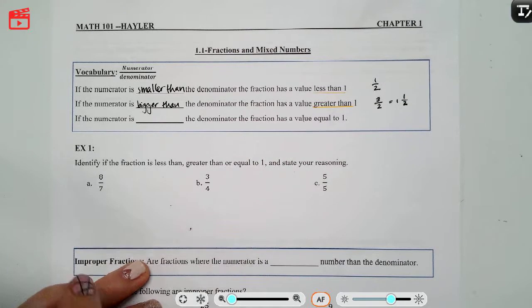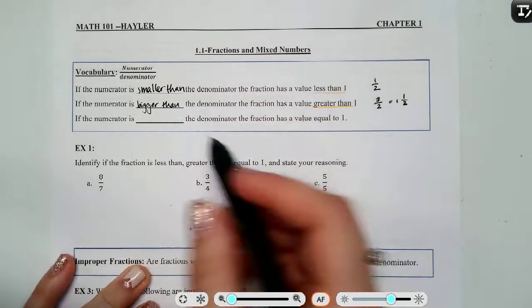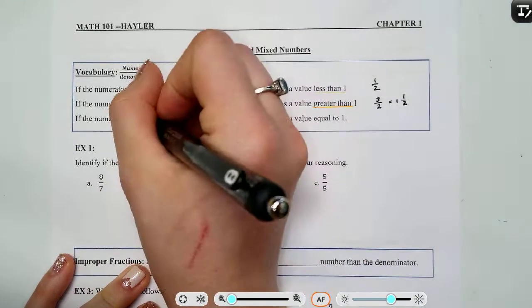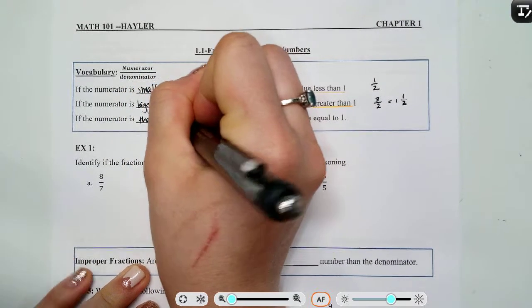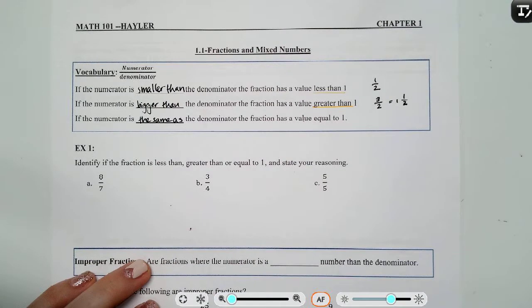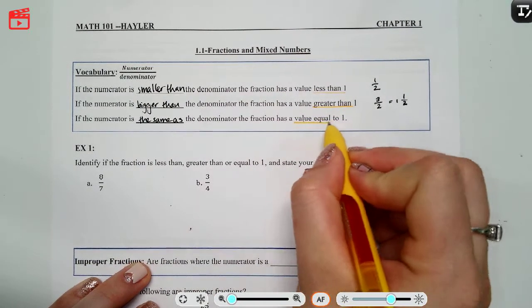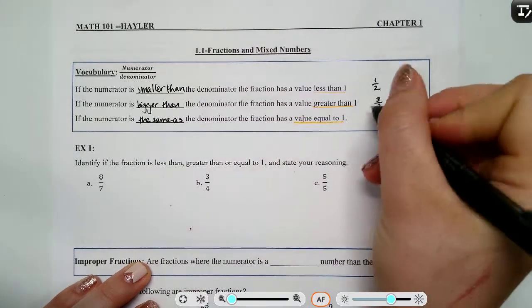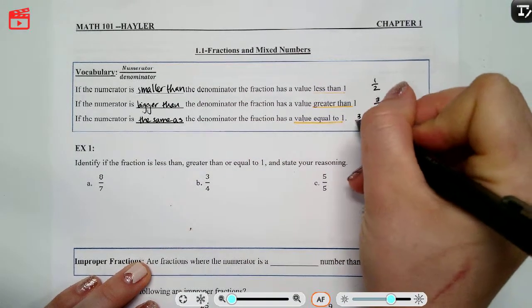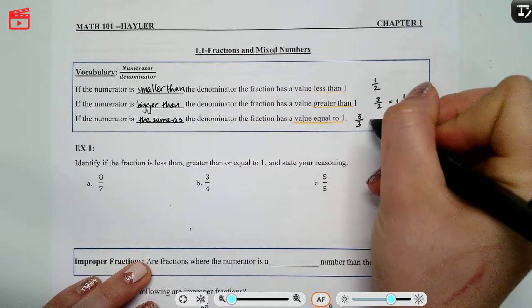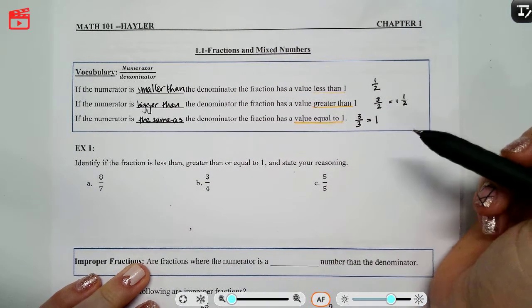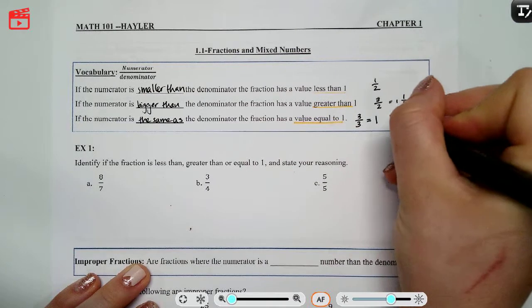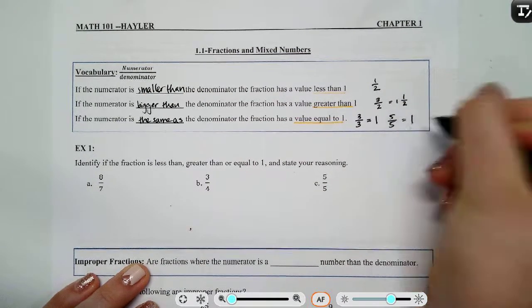Next one: if the numerator is the same as the denominator, the fraction has a value equal to 1. What would an example of that be? 3 over 3. 3 over 3 is the same as 1, if the number on the top and the bottom are the same. Another example would be 5 over 5, which is also 1.